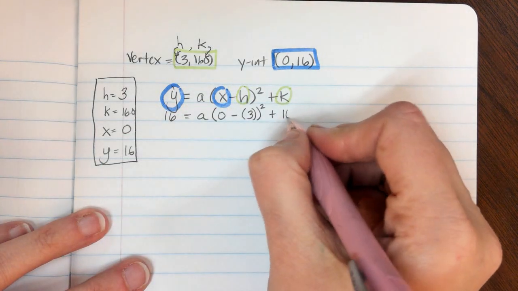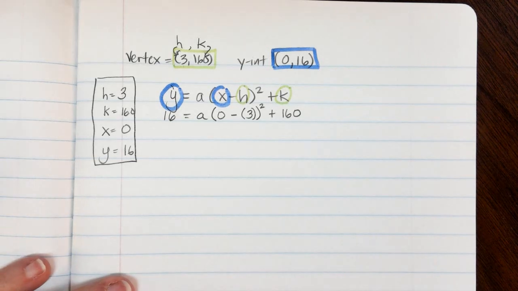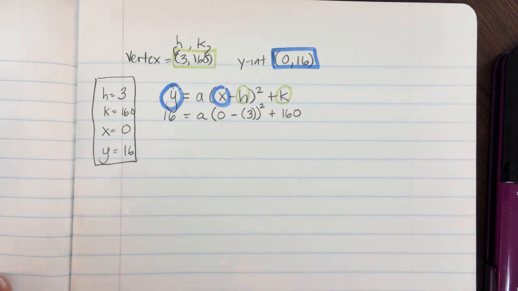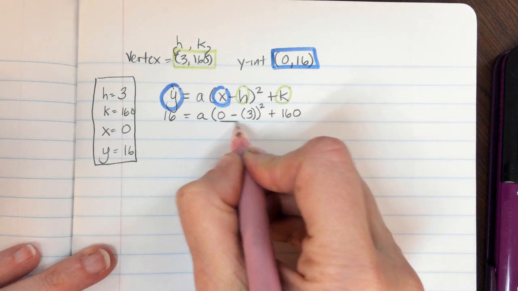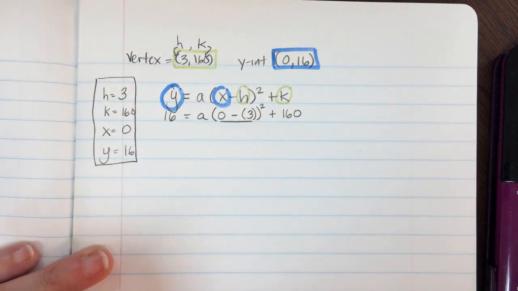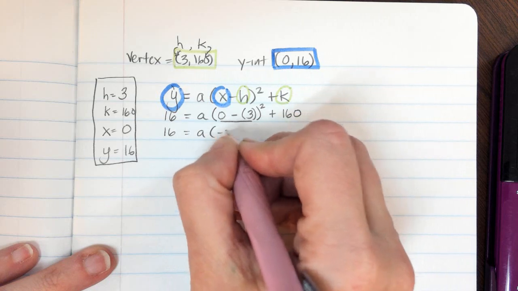My k is 160. Okay? So I'm going to start working from the inside out using order of operations. So 0 minus 3 is negative 3, and I'm going to rewrite every step.